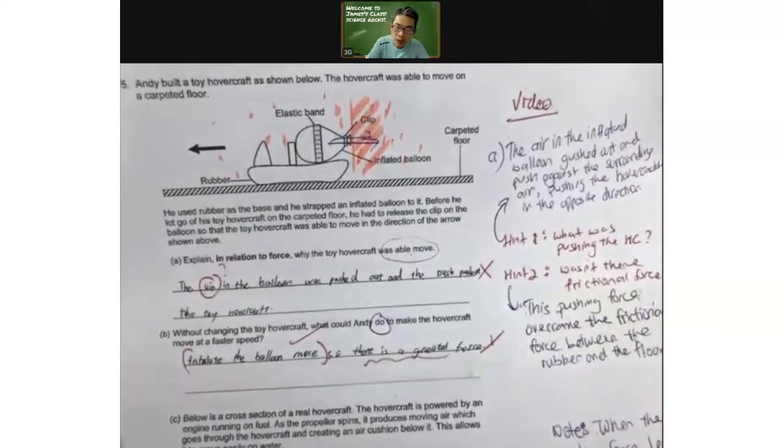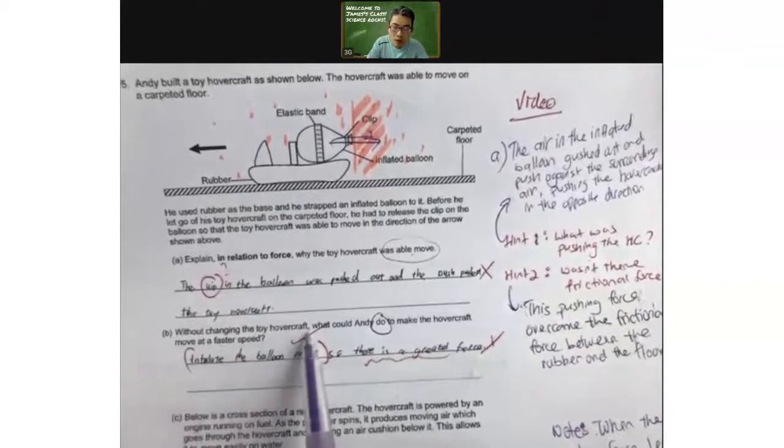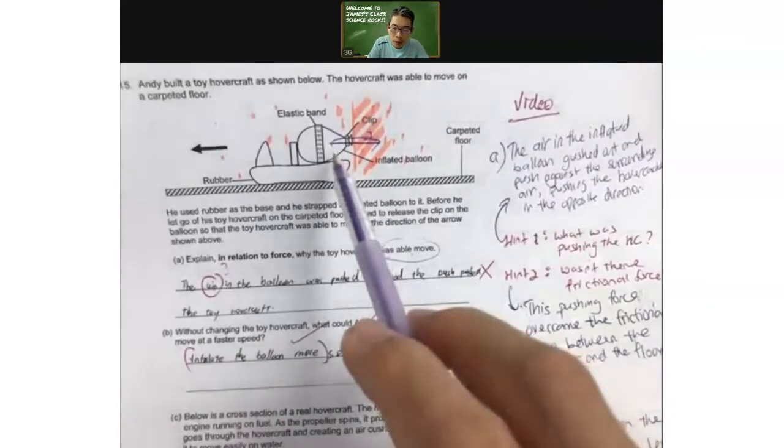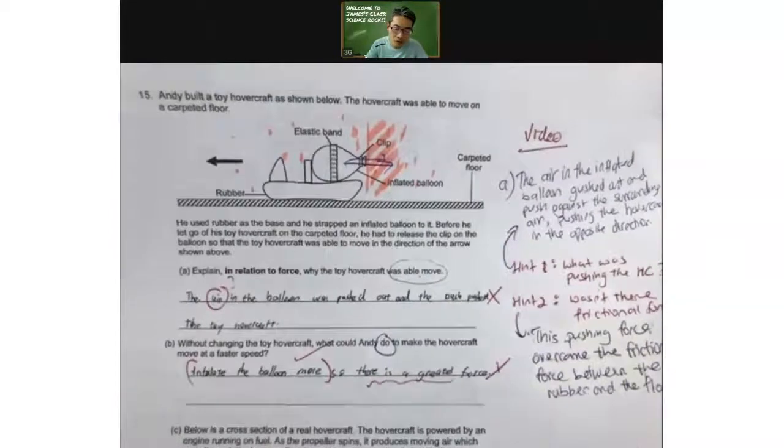You see, the condition here is do not change the toy hovercraft. Blowing more air into it, you are not changing the hovercraft. But it didn't say you cannot change the location of the experiment. You can change it to a floor that is a smoother surface compared to a carpeted floor.